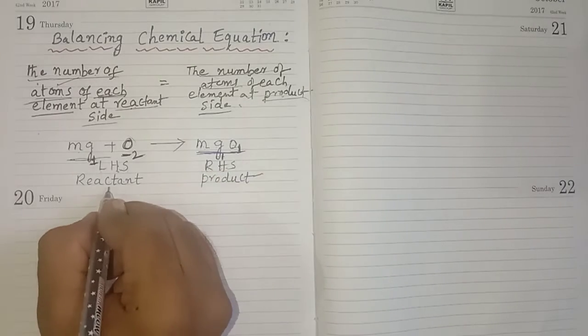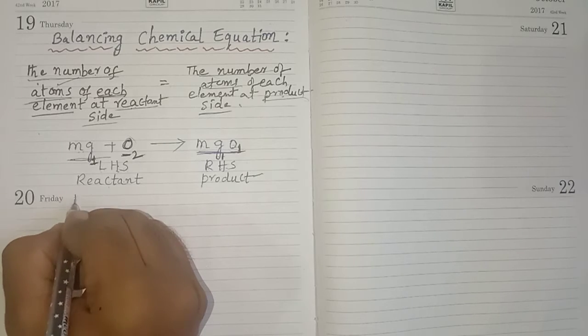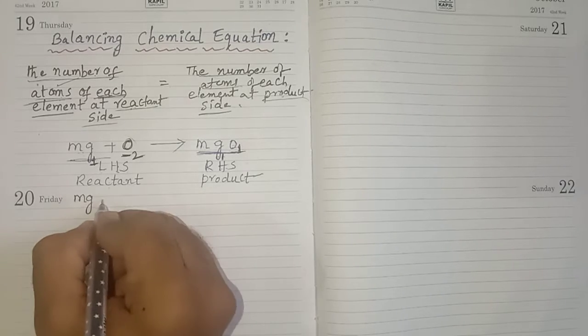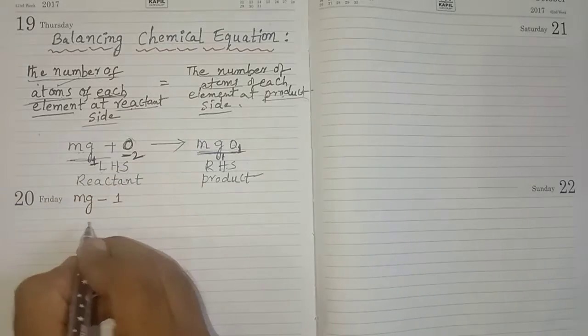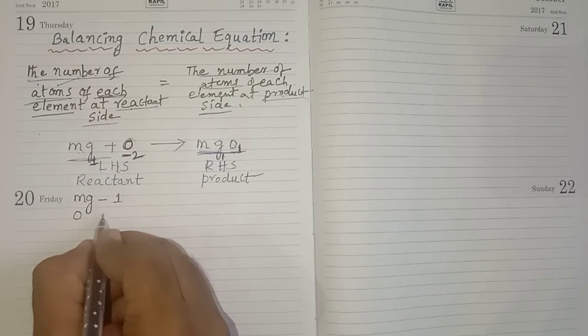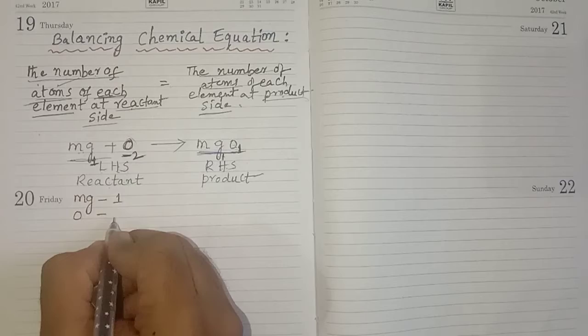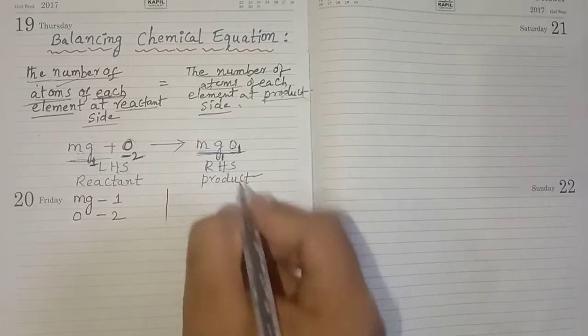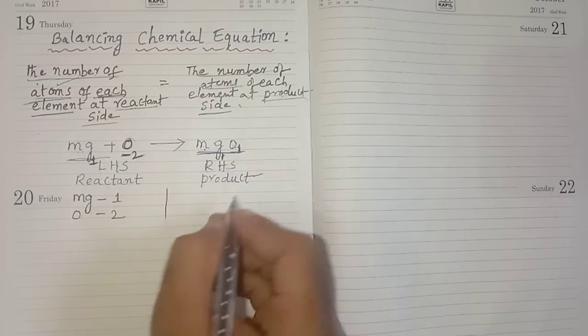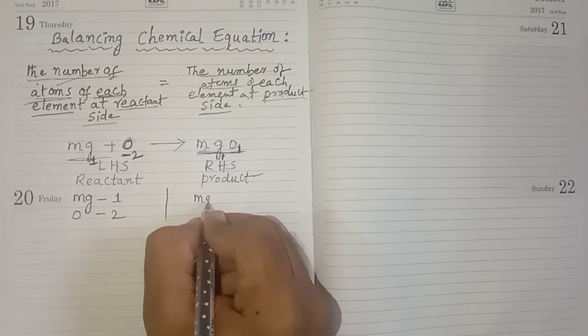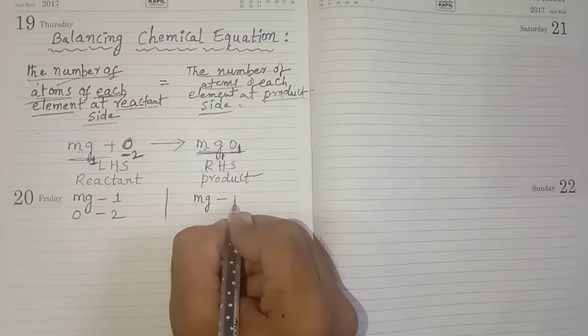So at the reactant side, how many magnesium atoms are there? 1. And how many oxygen atoms are there? 2. At the product side, how many magnesium atoms are there? 1.